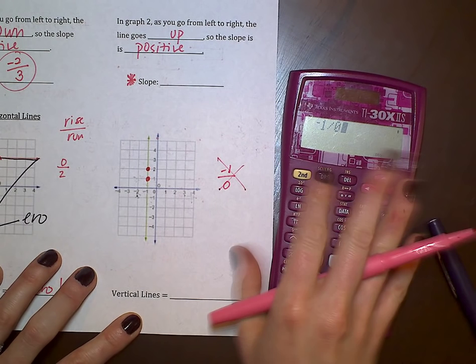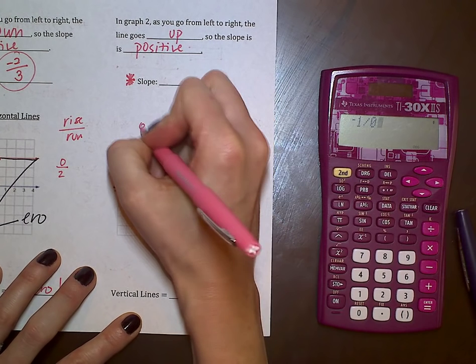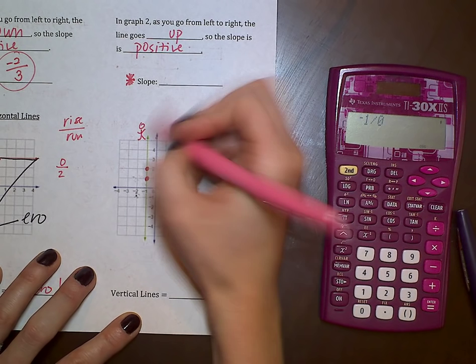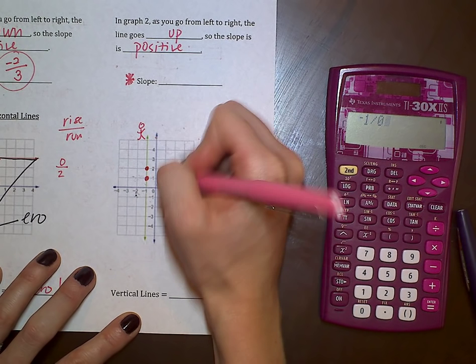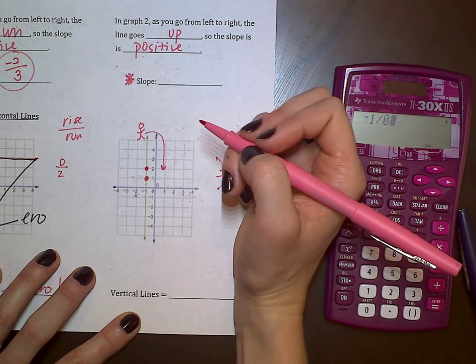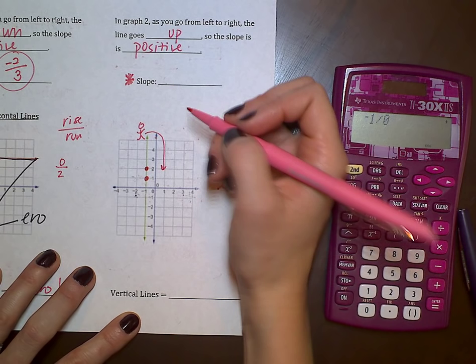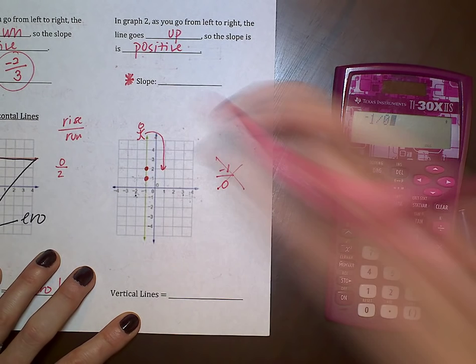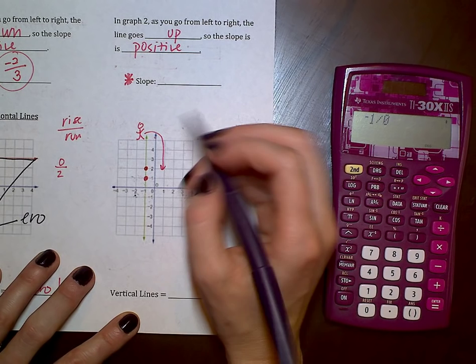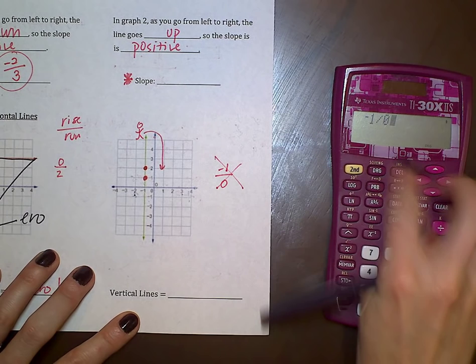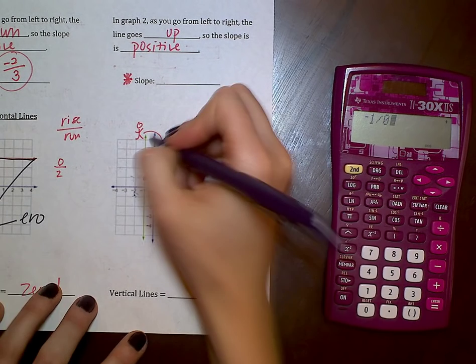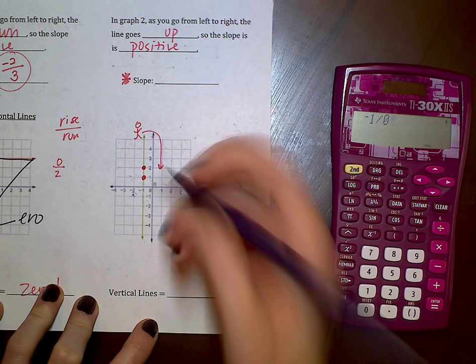There's a special name for this, and think skiing again, you guys. This would be you just jumping off of a cliff. It's very sad. Please don't do that. Okay, there is no such thing as jumping off of a cliff in skiing, hopefully, and you can't divide by 0. So if you have a vertical line, the slope of this, we say undefined.